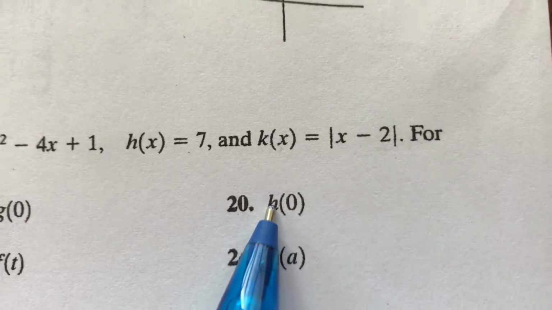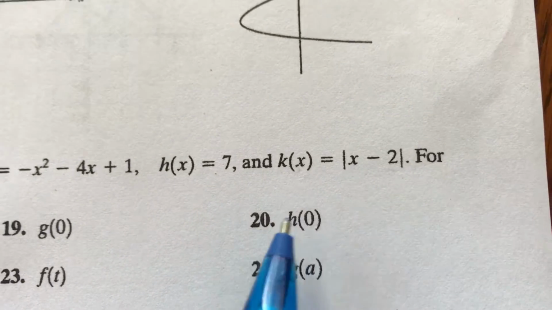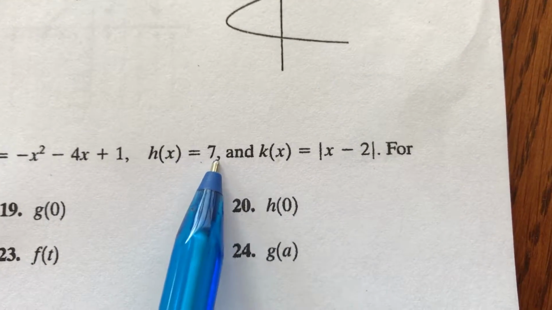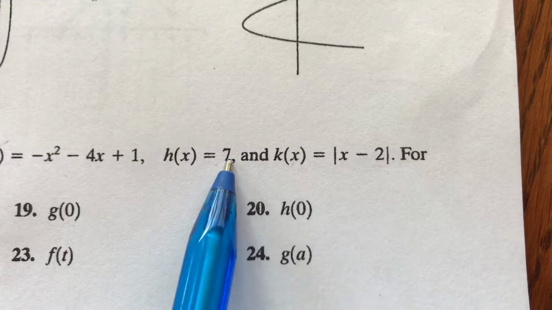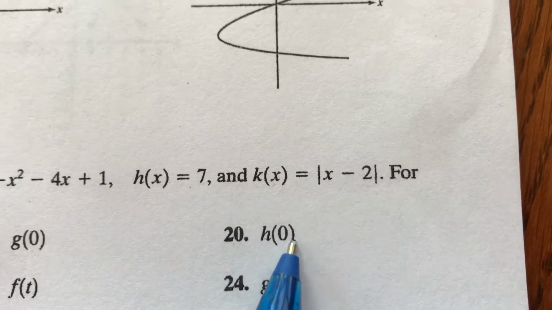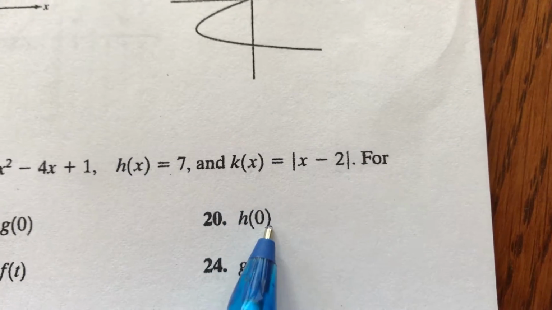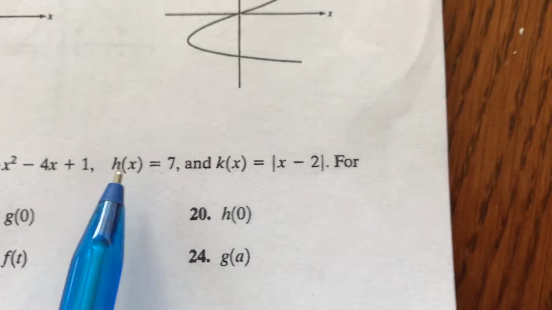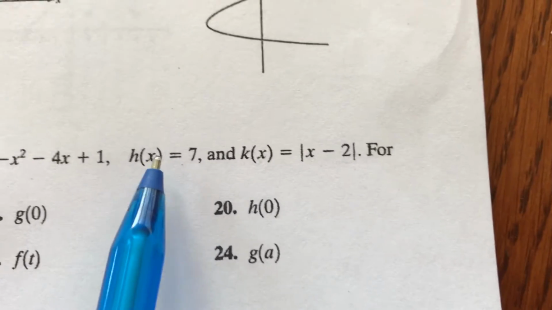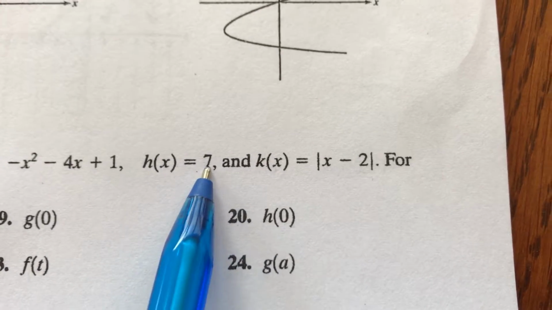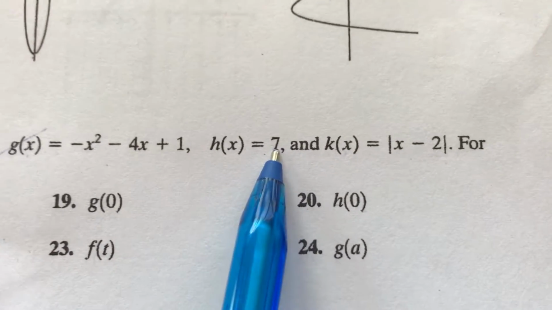This one wants you to find h of 0. Well, when I go find h, here he is, look at this. It says it's 7. There is not even an x there. So it's telling you, hey, I'm always a 7 no matter what. So h of 0 is 7. h of 100 would be 7. h of smiley face would be 7. Love these. These are called a constant function because it never changes.